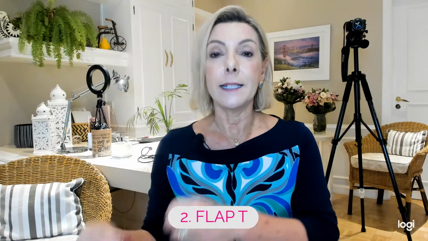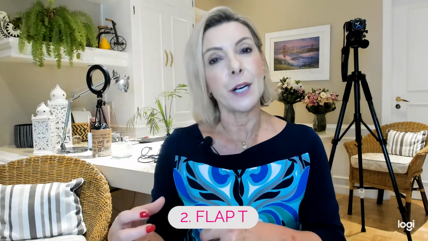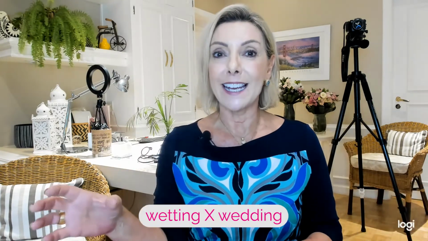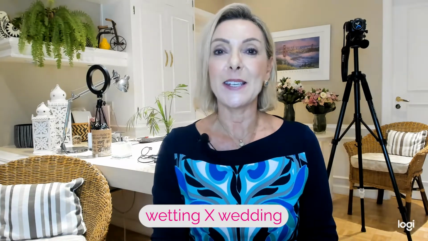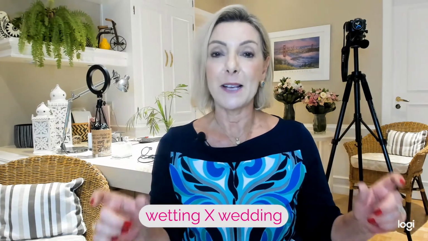So this T will become a flap T. Just some observation here, the D also becomes a flap sometimes. And then D and T will have exactly the same sound. If I say wedding and if I say wedding, they're going to sound exactly the same because I changed both the D and the T into flaps. And then I have similar sounds.